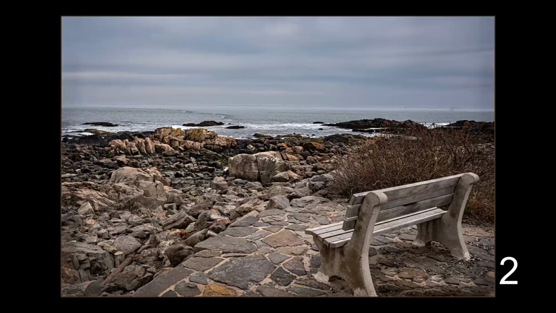Number 2. This is mine, and I upped the texture, white balance, the clarity, and the dehaze. I think I used that on the sky. I selected the rocks and brought the rocks in the middle ground up so you can see them a little better.